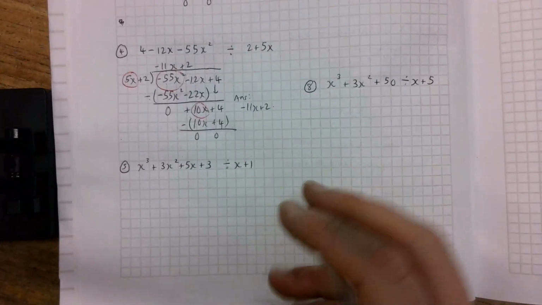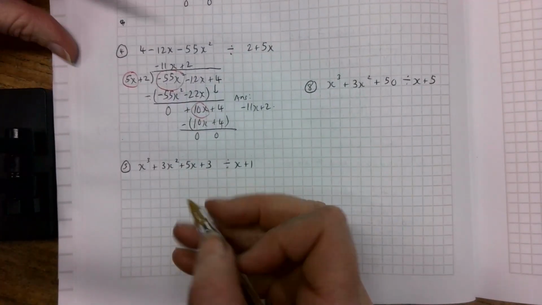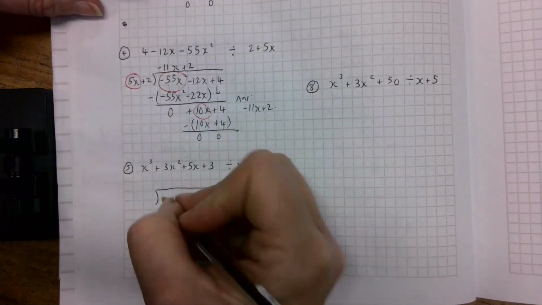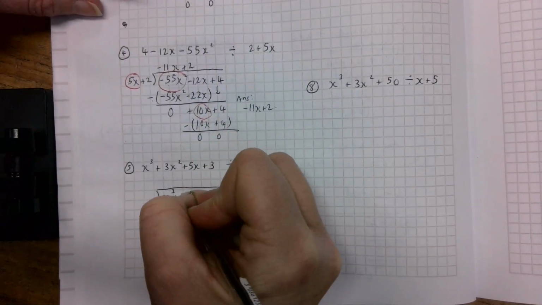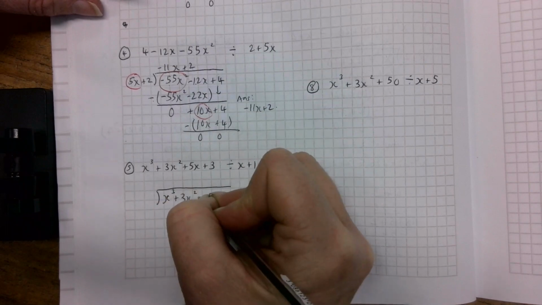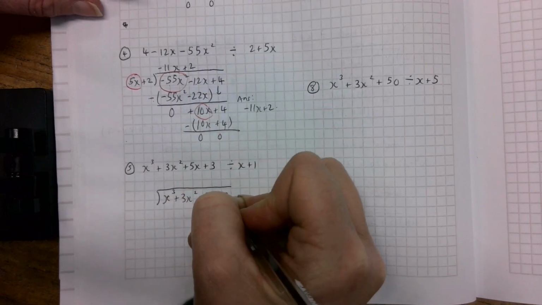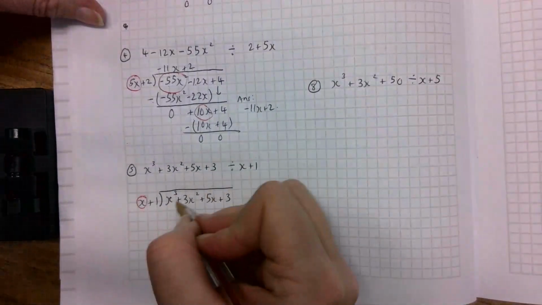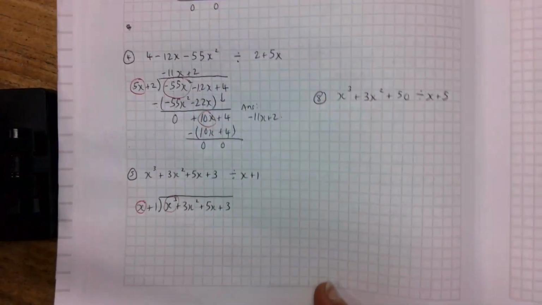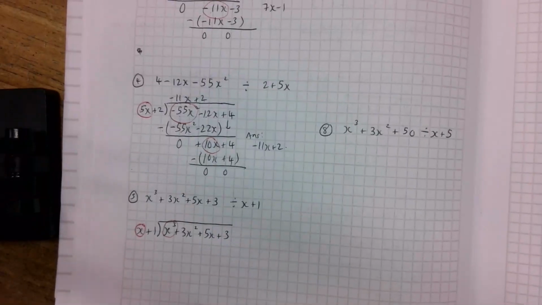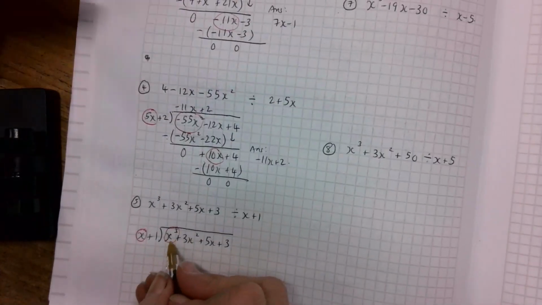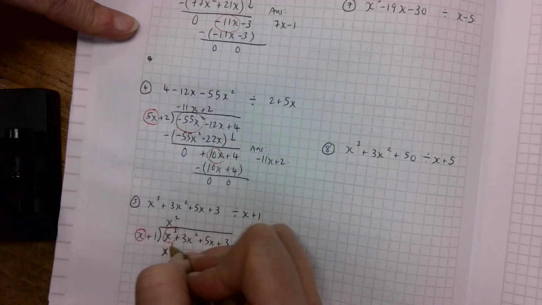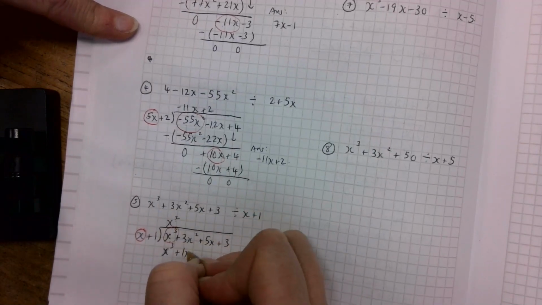Okay, now we're into x cubed. So it's going to be a bit longer, but the same principle applies. We just take it slowly and we just add on what we need to add on as we go on. So x cubed plus 3x squared plus 5x plus 3 dividing by x plus 1. So again, we're looking at this and dividing into this. Okay, so let's see, we've got x goes into x cubed, x squared times. X squared by x is x cubed, x squared by 1 is 1x squared.